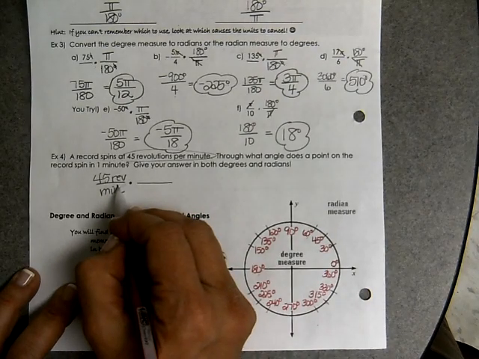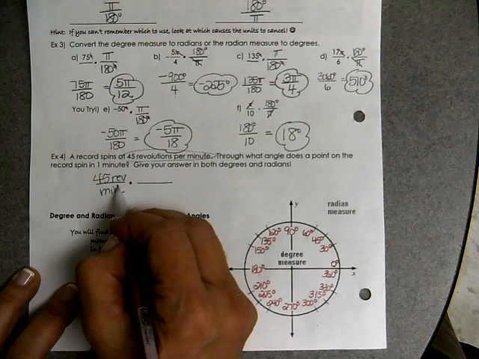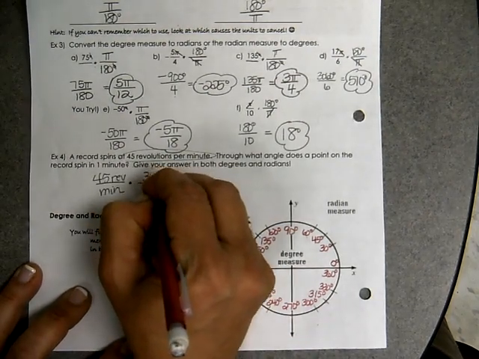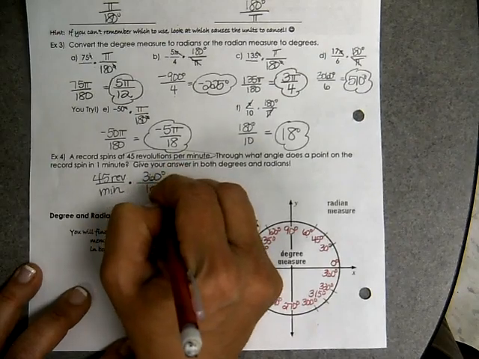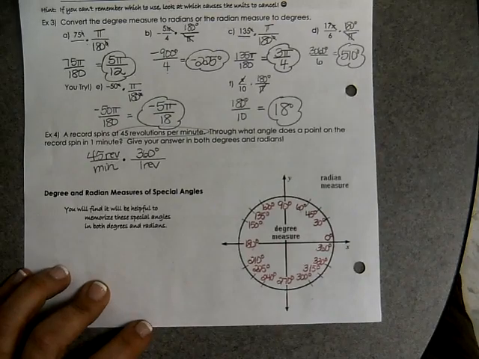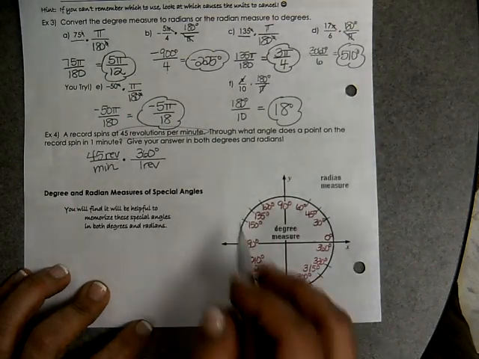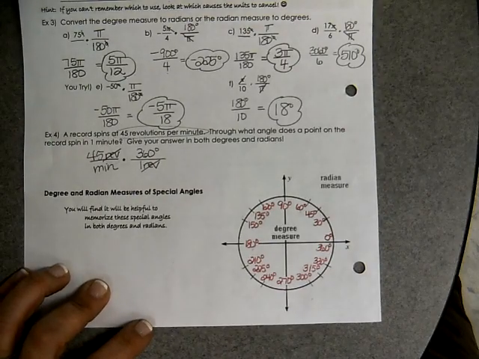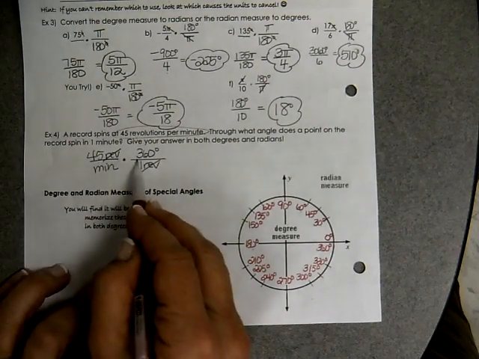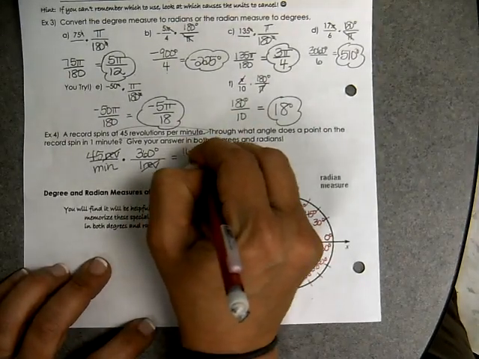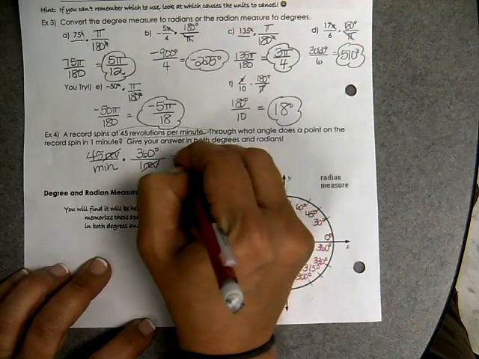Let's focus on degrees. How many degrees is one revolution? 360. So couldn't this be a conversion factor? 360 degrees over one revolution? And now you can see that the revolution cancels. And now if you multiply 45 times 360, that gives me 16,200 degrees.